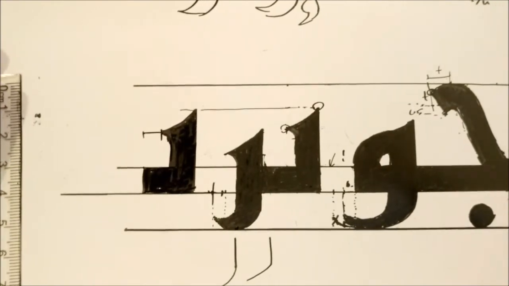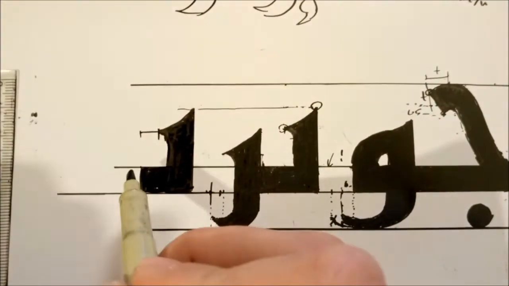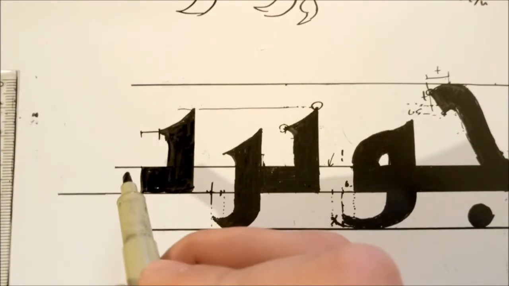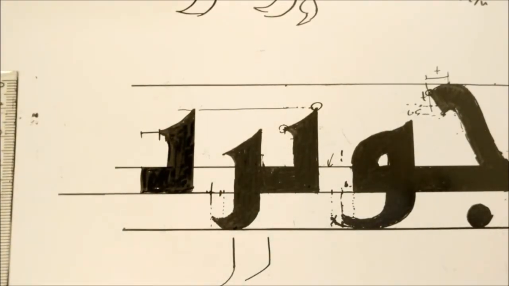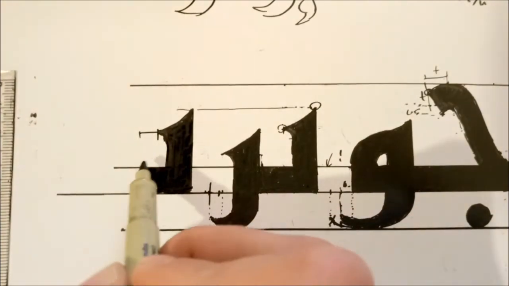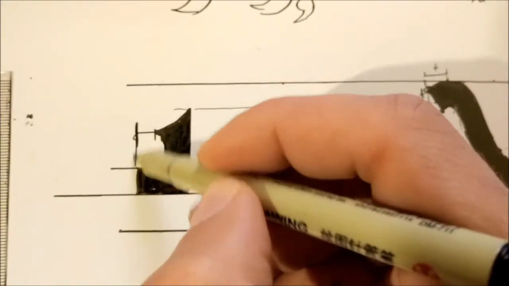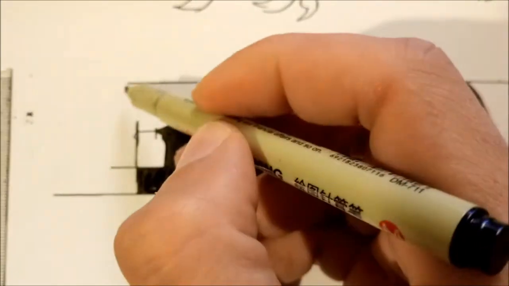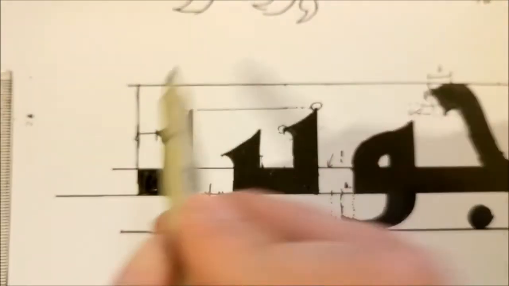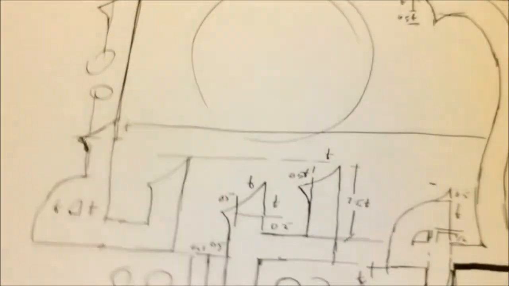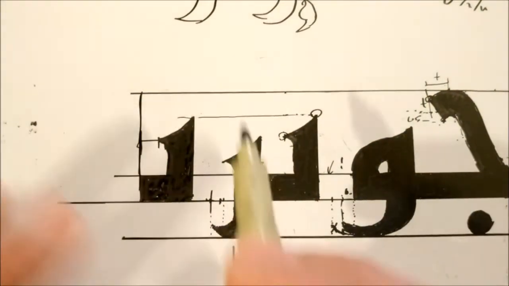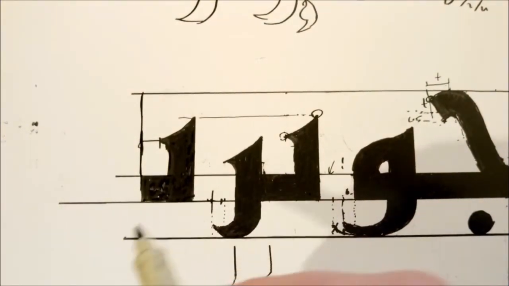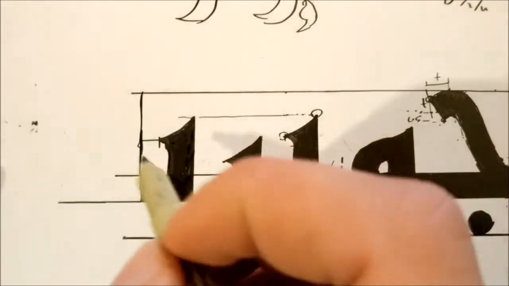Now for the ta marbuta, the ta marbuta is a letter that sort of goes with the line itself. So we are going to use the same shapes as we did for the waw here. This would be the start of the ta marbuta, as we said. And the height of the ta marbuta, I would say, is governed by the height of the jim. So you would take this all the way up to the jim, because the height of this side of the ta marbuta is variable. You could do whatever you want to do with it to let it blend into the shape or the word that you're writing.